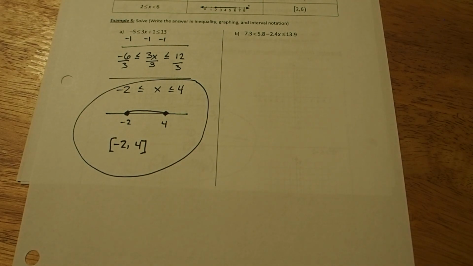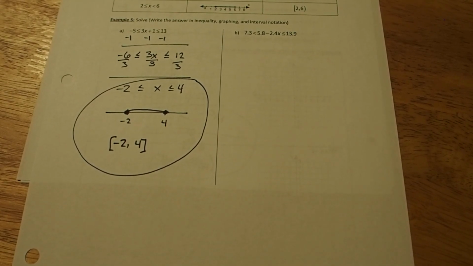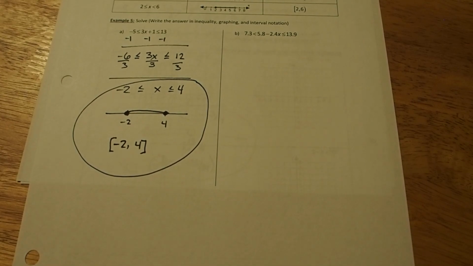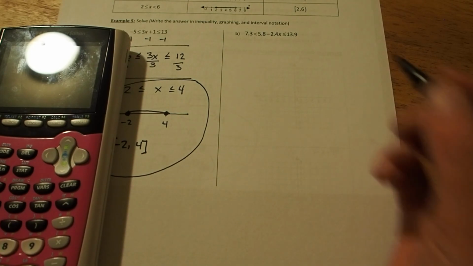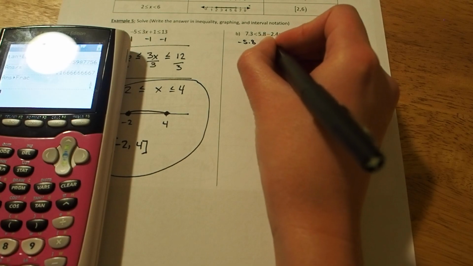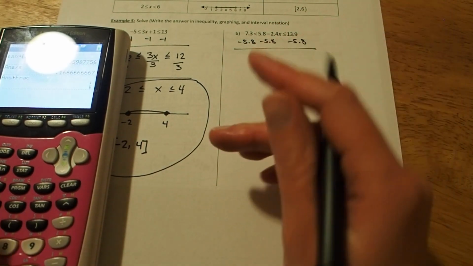The last one I'm going to want to grab my calculator for is also a triple part inequality. So I'm going to start by, it looks like, subtracting 5.8 from both sides. So we're going to do minus 5.8, minus 5.8, minus 5.8, subtract from all sides.